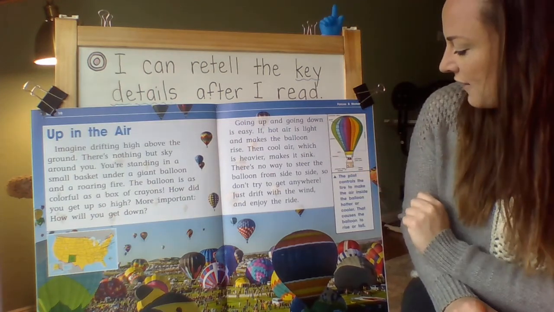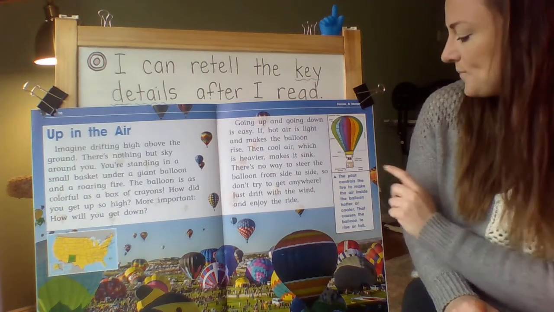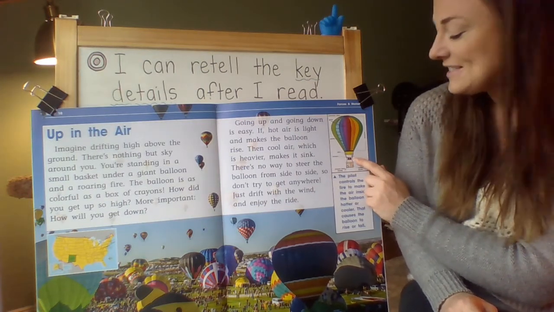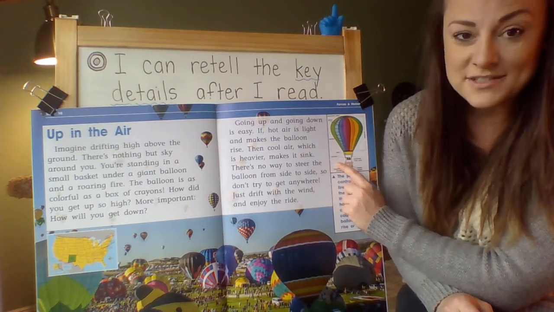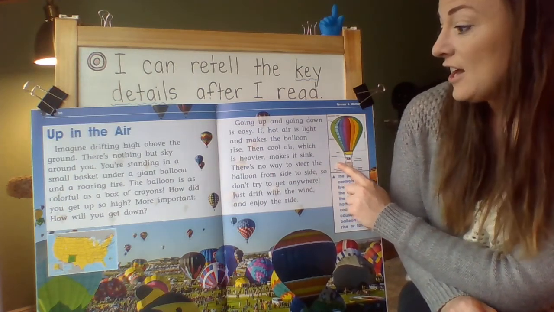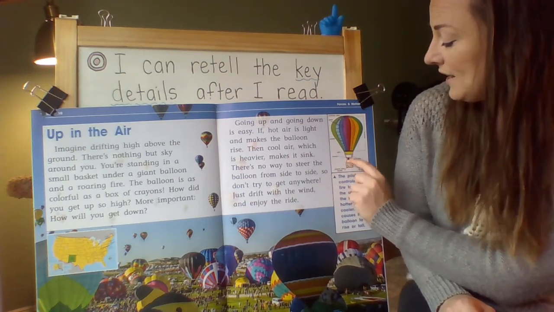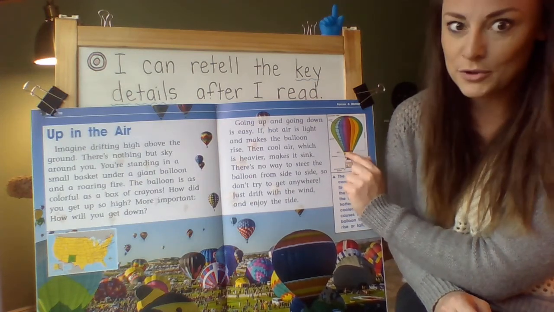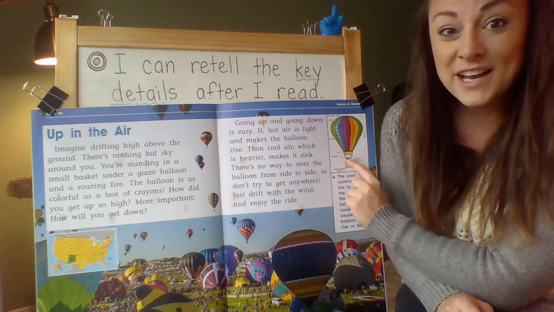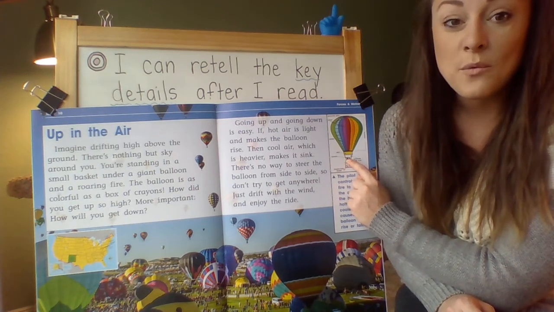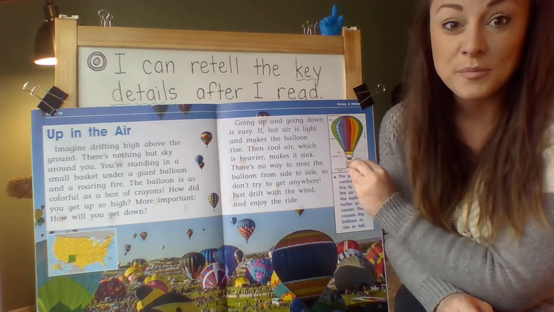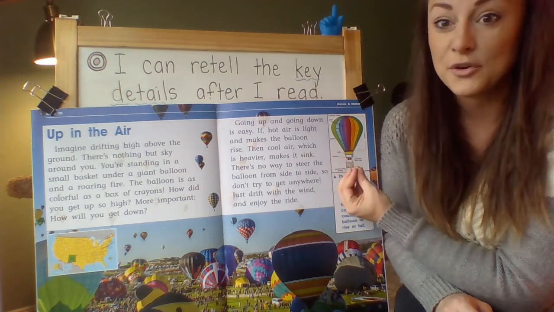And if I look closely here at this diagram, I see that one of the words here says burners. Burner sounds like it makes fire. So there's fire right here underneath. It won't catch the balloon on fire, but it creates air that's either very warm, or if they want the air to be cool, they'll turn the burners off and that makes the air cool.